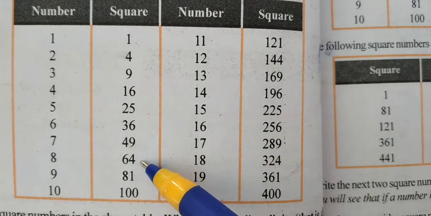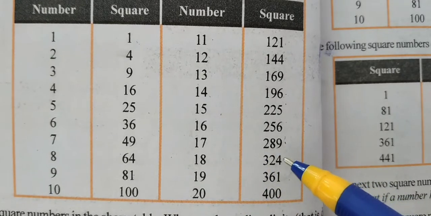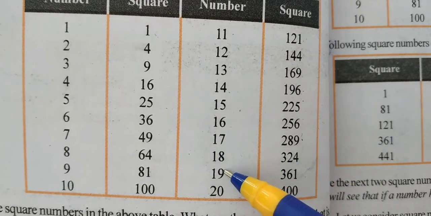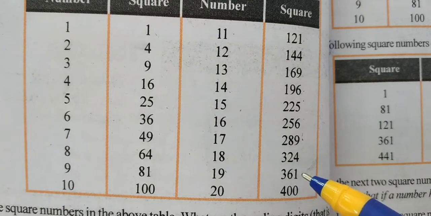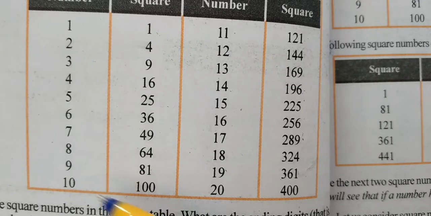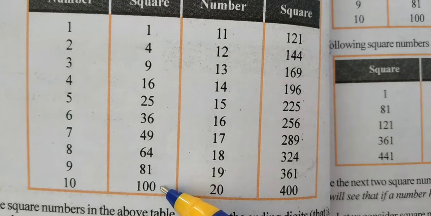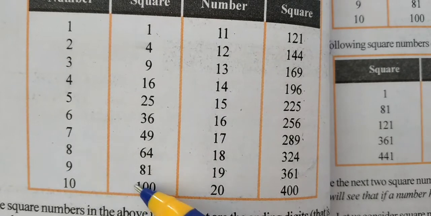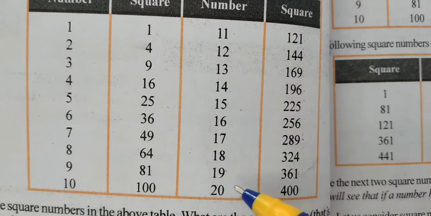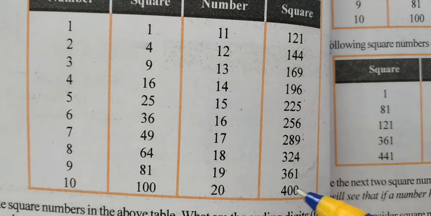8, 64, so 4 in its units place. Again 18, 8 at its units place, so 4 in its units place. 9, 81, 1 in its units place, और 19 को अगर स्क्वायर करते हो तो you get 1 in its units place in the answer, 361. 0 है तो 0, but remember on squaring 1 0 becomes 2. Okay, 1 1s are 1 and 2 0, that is 100. 20, 2 2s are 4 and double the number of 0 in 20, that is 400.